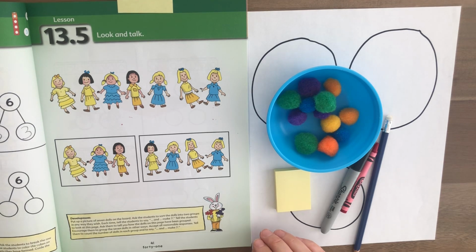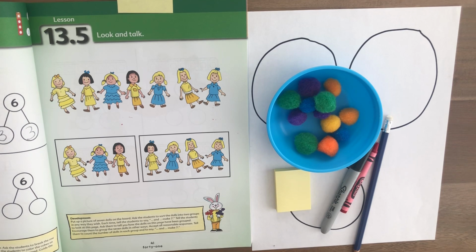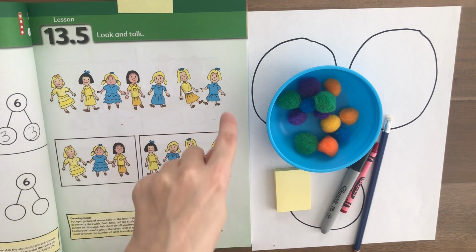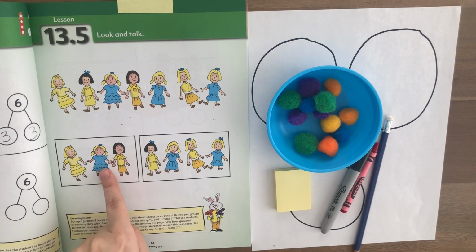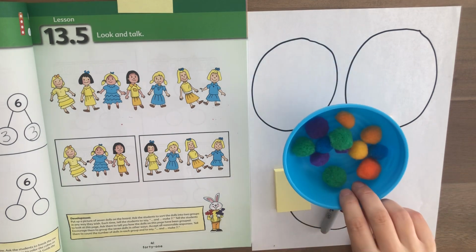So on this page, it wants us to look and talk about the number 7. So here they have 7 dolls. 1, 2, 3, 4, 5, 6, 7. And the way that they broke it up the first time is they broke it up with 1, 2, 3, and 1, 2, 3, 4. So 3 and 4 make 7. Let's look at some different ways we can make 7.